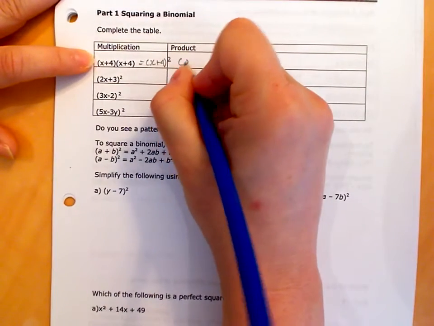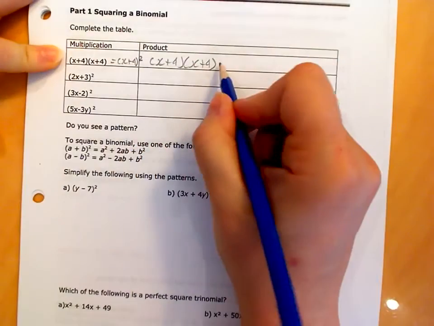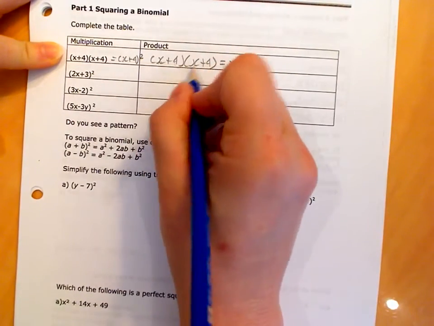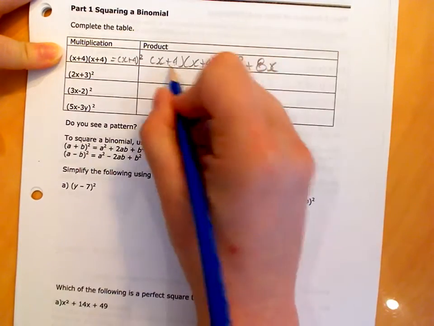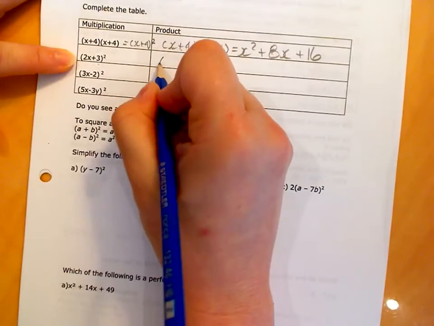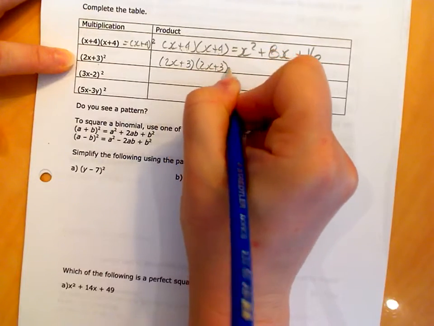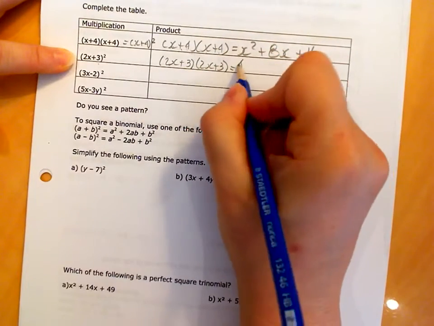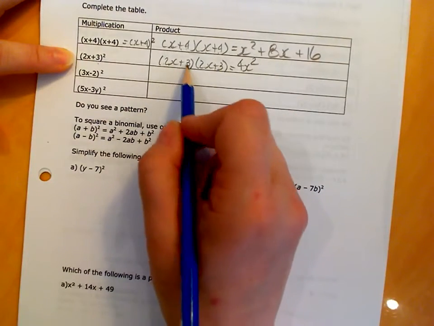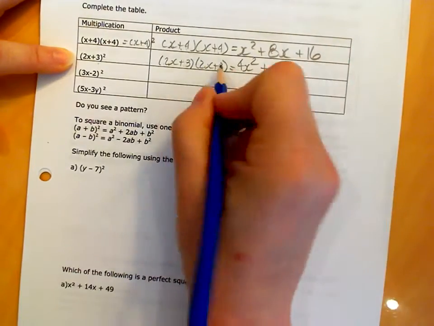If I have x plus 4 times x plus 4, when I multiply out my brackets I'm going to get x squared. That's 4x plus 4x is 8x, and that times that is 16. This is the same as 2x plus 3 times 2x plus 3, and that's 2x times 2x is 4x squared. That's 3 times 2 is 6x, 6x plus 6x is 12x, and then I've got 3 times 3 is 9.